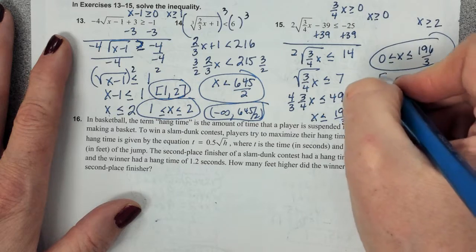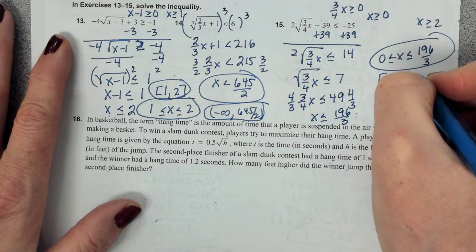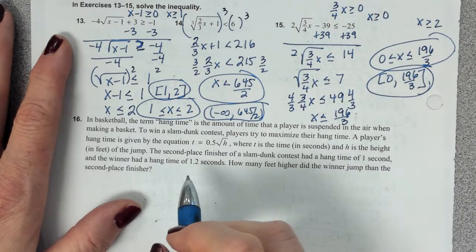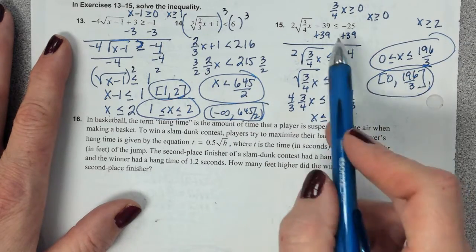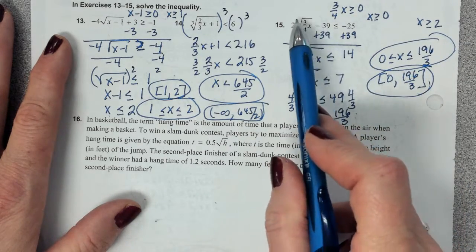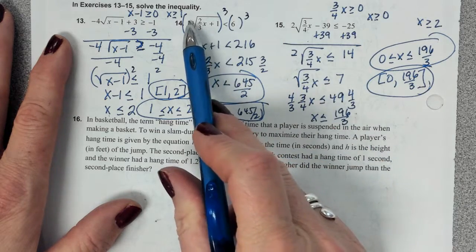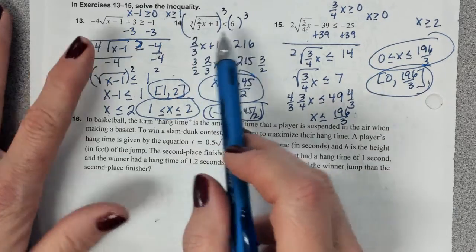That, or like this, in interval notation. Okay? So make sure you don't forget to do that. Check that domain. If it's even root, we have to be greater than or equal to 0. If it's an odd root, we don't care. It can be a negative under there.